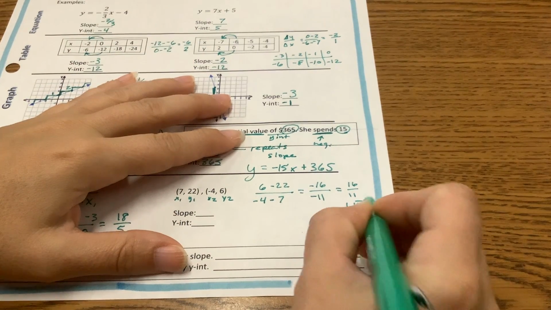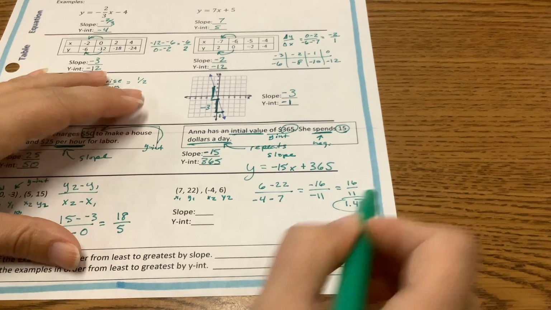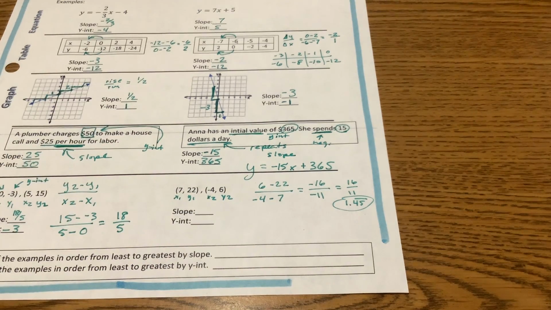1.45 repeating. Okay, 1.45 repeating. I just was curious what that was. Okay, and so we don't have the y-intercept, do we? All right, so what do we need to do? You could work backwards if you're comfortable with that.